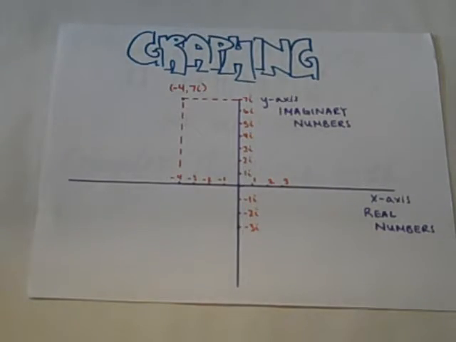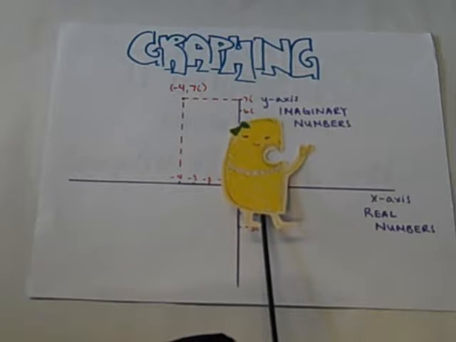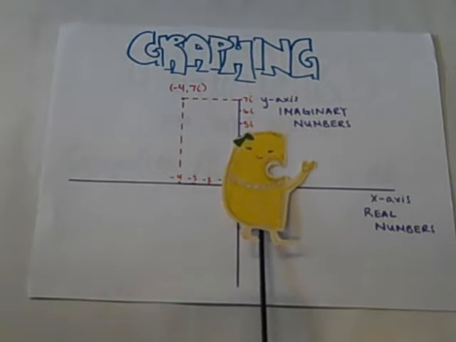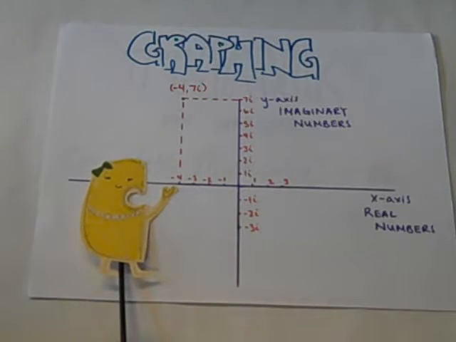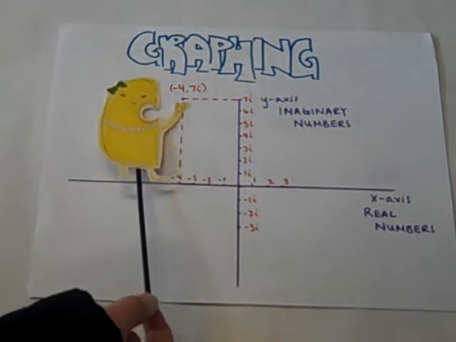Finally, we will look at graphing. When graphing complex numbers, remember that the x-axis represents real numbers, and the y-axis represents imaginary numbers. So to graph the complex number -4 plus 7i, place the x value as -4 and the y value at 7. The graphed point should have coordinates of -4, 7.